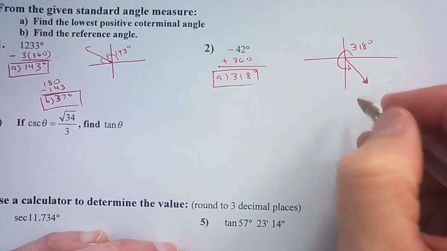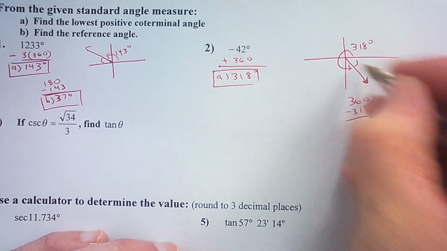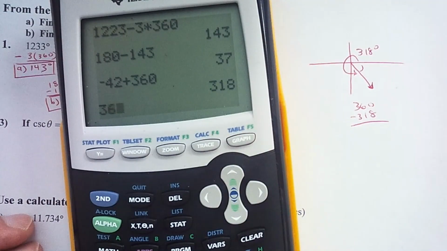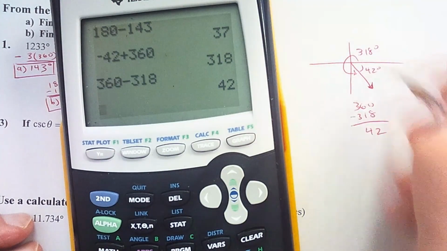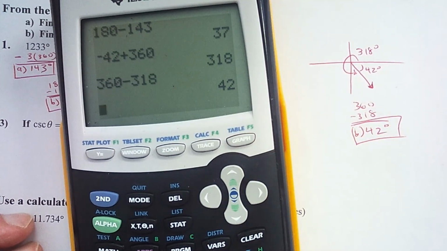Okay, so I can do 360 minus 318 to get this right here, the reference angle. So 360 minus 318 is 42. So 42 degrees would be part B, my reference angle.